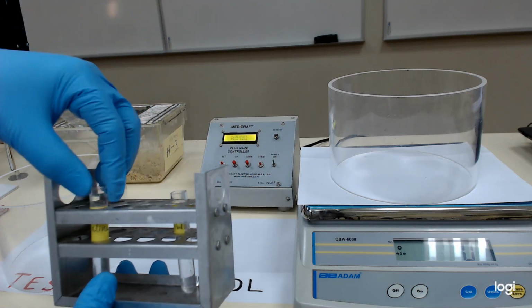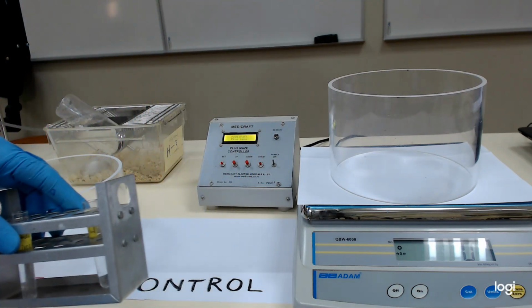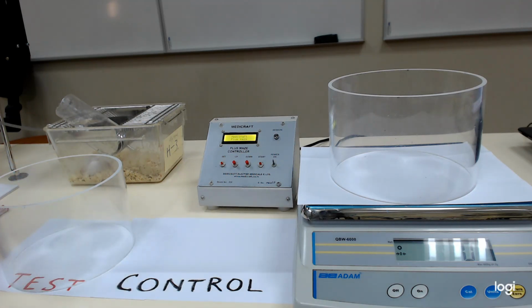Each group should contain at least 6 animals, 6 mice. Test should contain 6, control should contain 6, for getting good data which can be compared. Both the groups' data will be compared to interpret the result. Okay. But for example, today I am going to use only one test animal and one control animal.